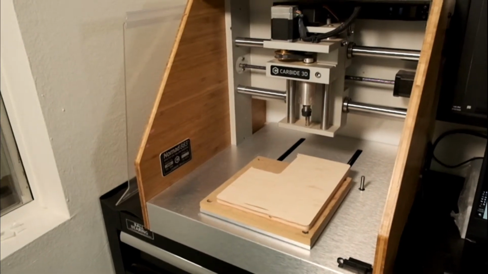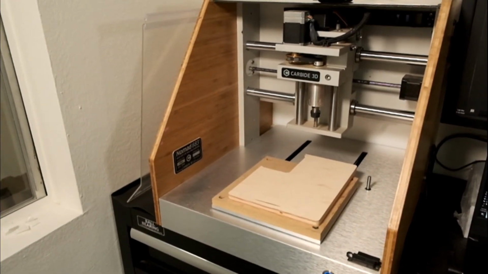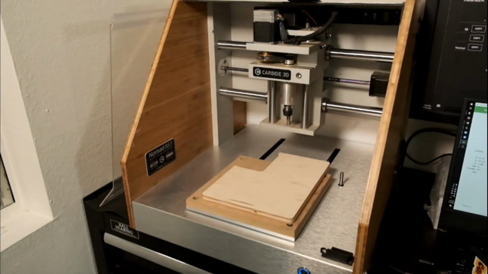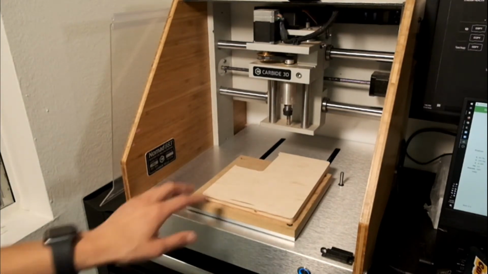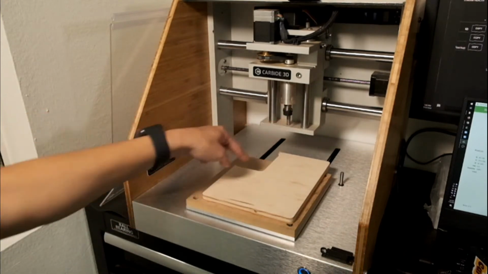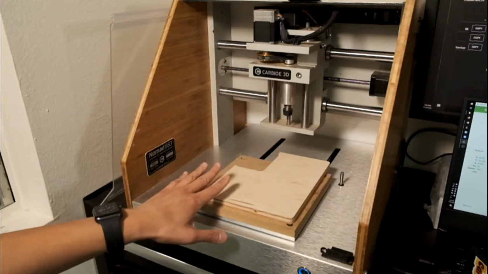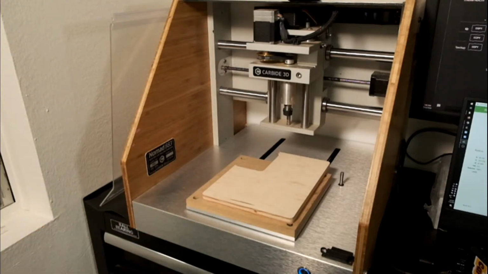All right, this is almost impossible for me to work, but I'll try not to stand directly in front of the light. I need to jog this over here to figure out my zero. I think I'm zeroing off the bottom of the stock. Let me check Carbide Create one more time.